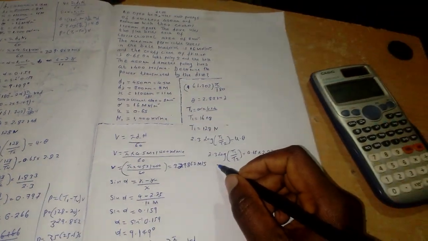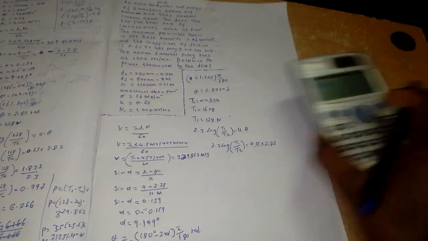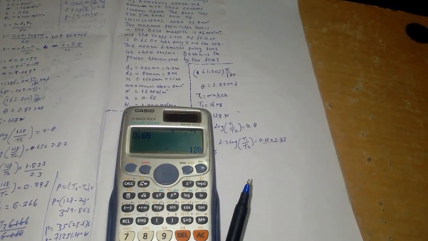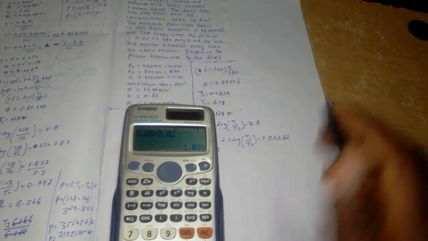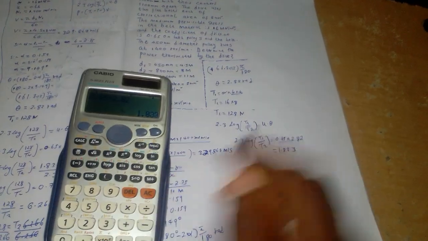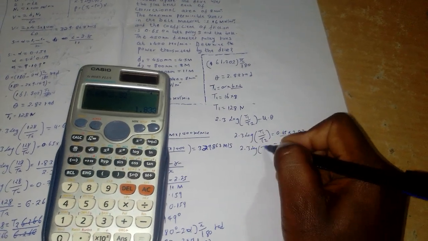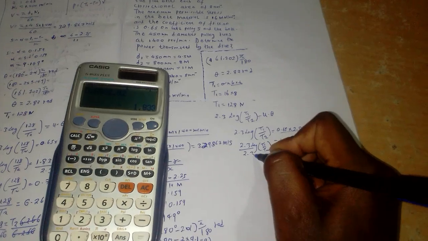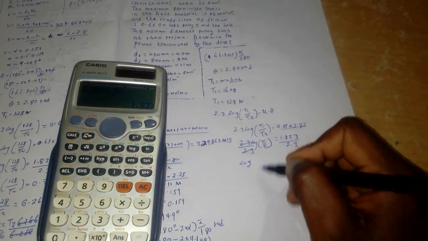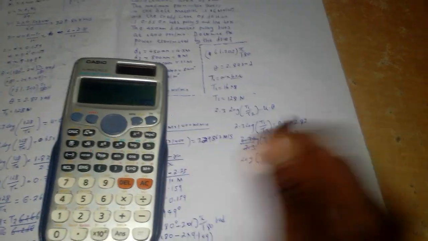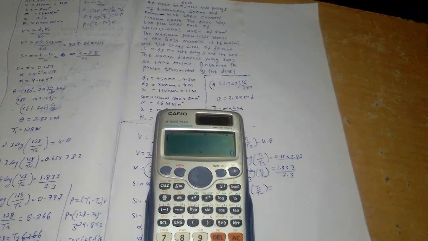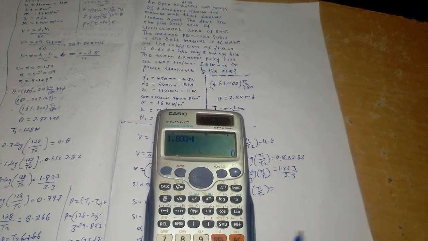Multiplying these gives 1.833. Dividing both sides by 2.3, log T1 over T2 is equal to 1.833 divided by 2.3.